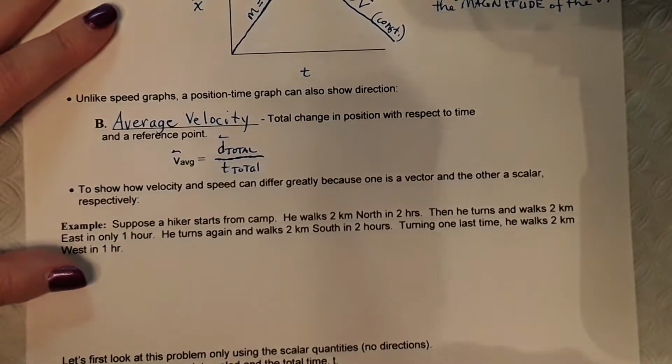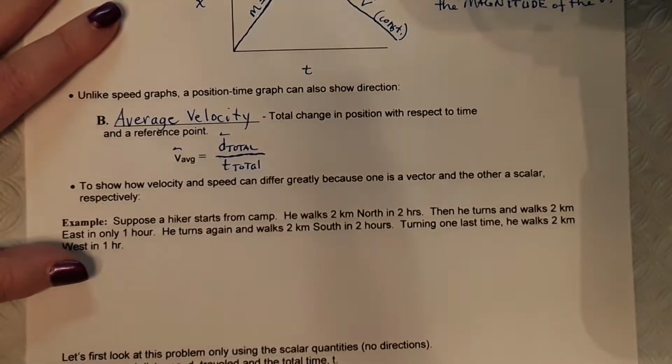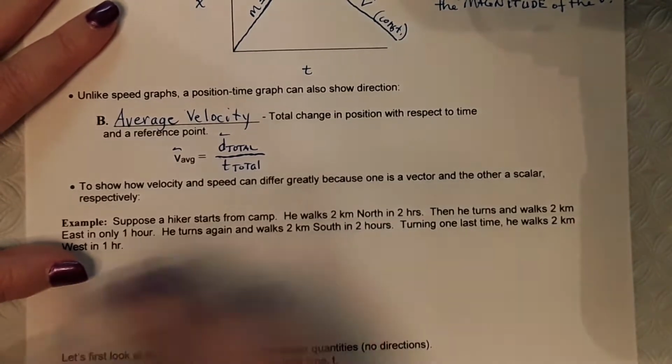But now remember, that's going to have a direction with it, okay? Now, at the moment, it's probably occurring to you that this looks just exactly like what it did with average speed. But now we're going to do some little examples that are going to show you it's nothing like average speed. So let's take a look.